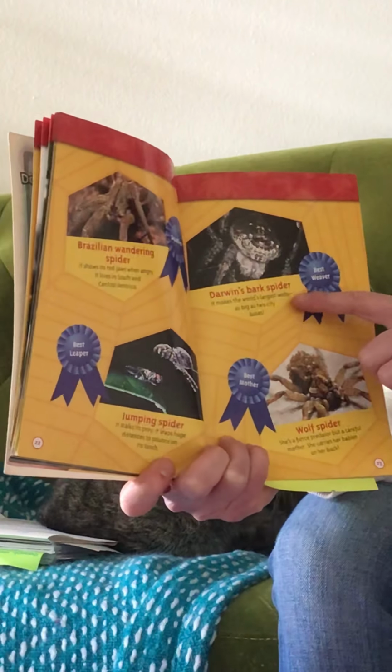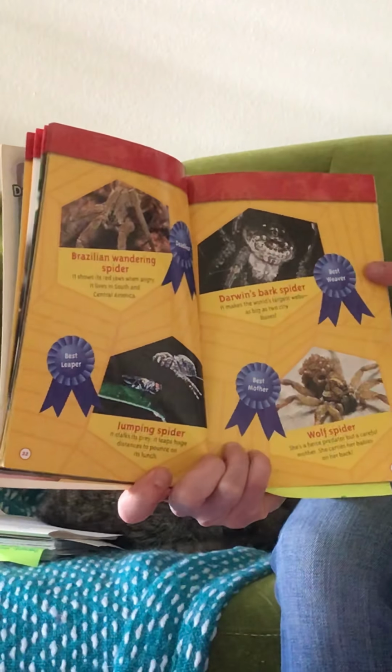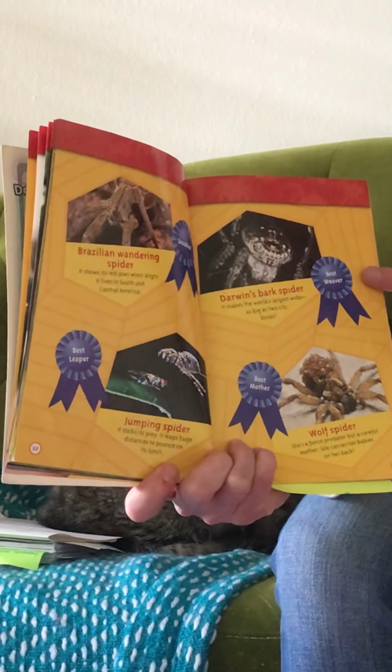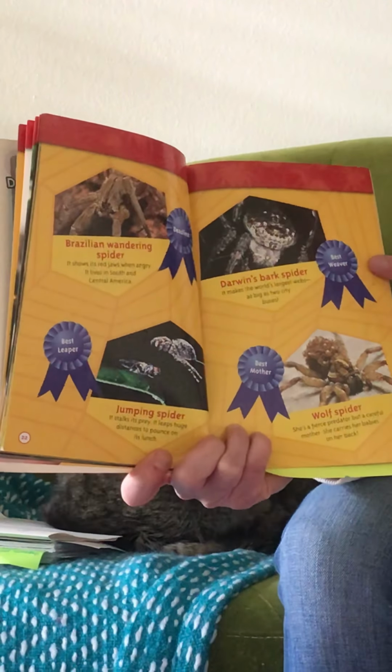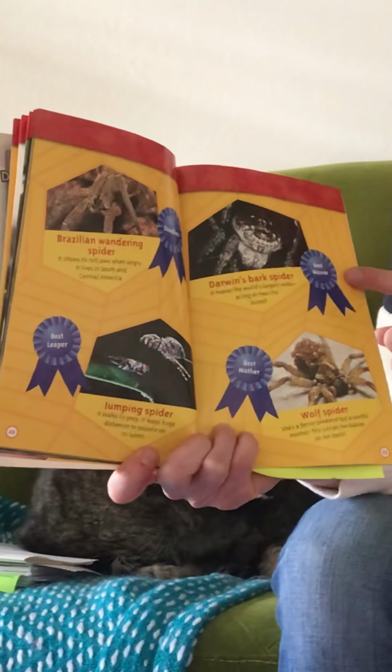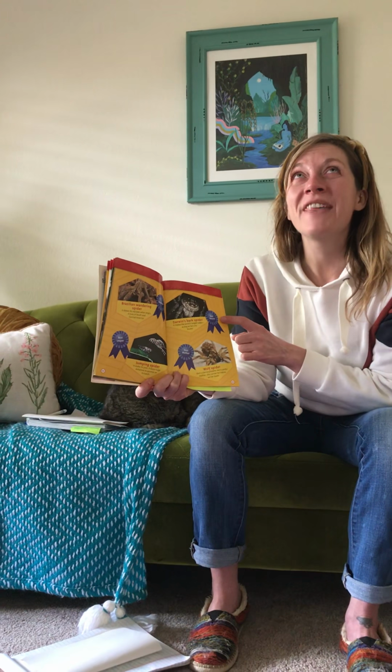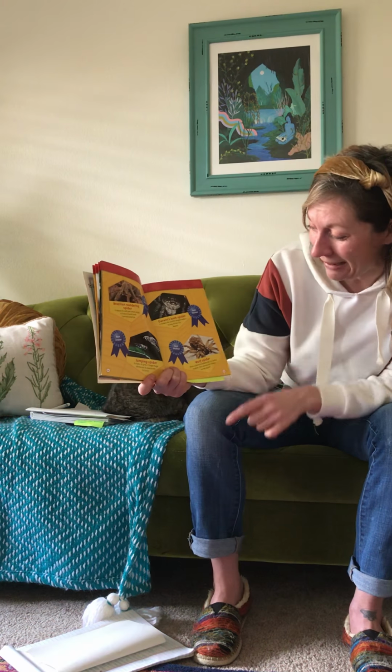It leaps huge distances to pounce on its lunch. Ooh. Darwin's bark spider is the best weaver. It makes the world's largest webs, as big as 2 city buses. So think about those Seattle Metro buses that you may have been on. A spider web that big would be amazing.